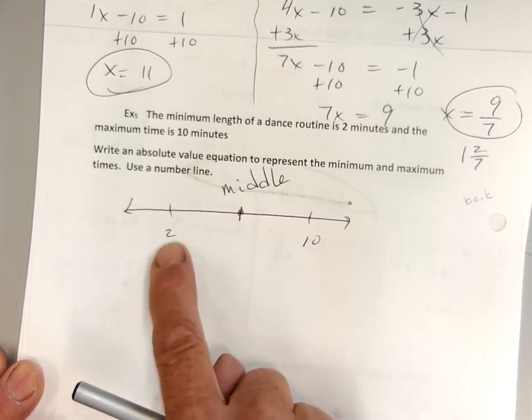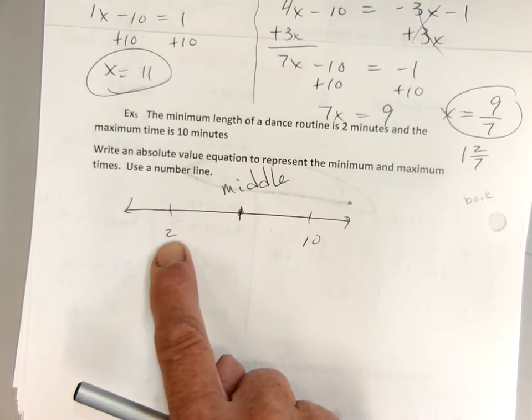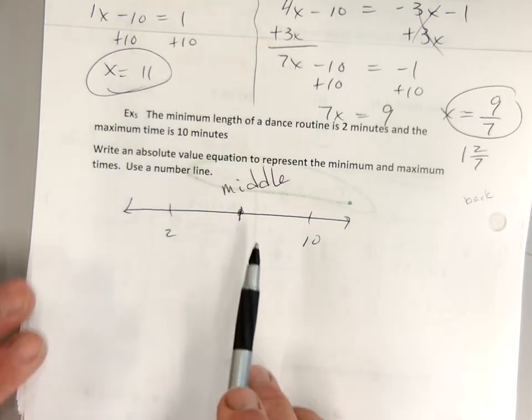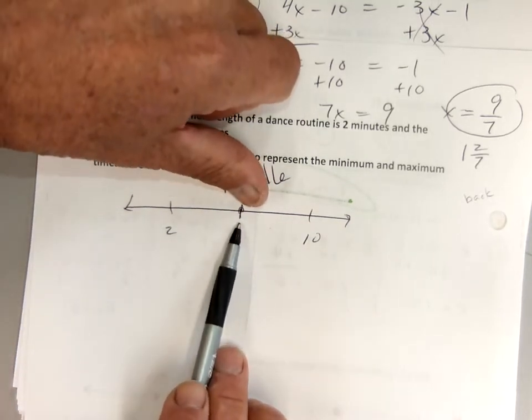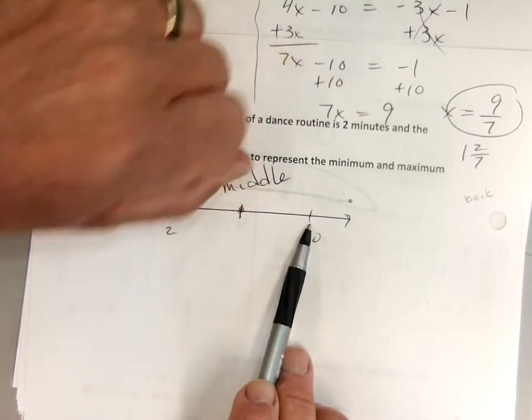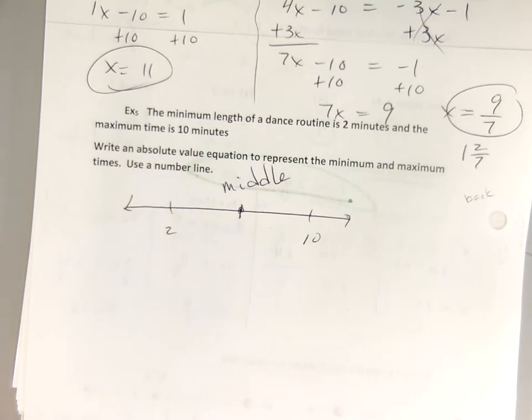If that were 0, I'd say yes. What do you think, Mars? Oh, never mind, because, wait, would 5 work? Well, if that's 5, then the distance here is 3, and that's 5, right? So that can't be the middle, right?